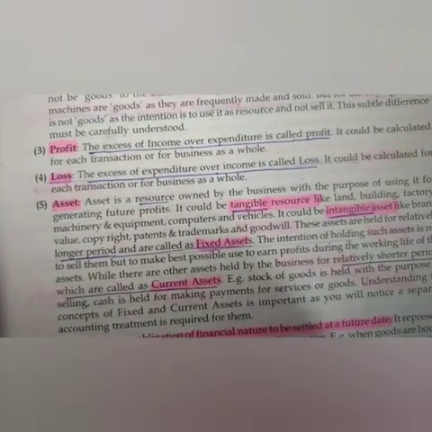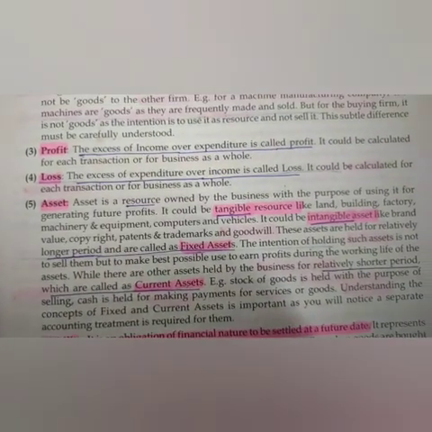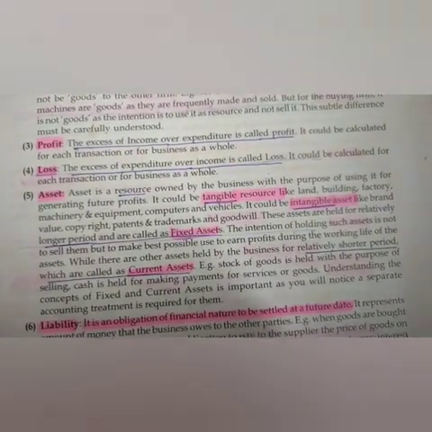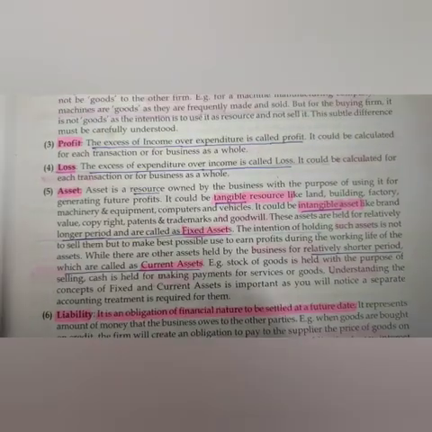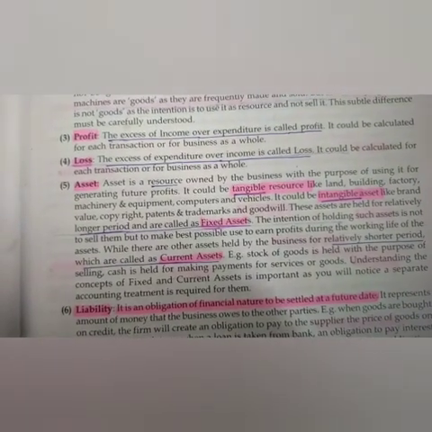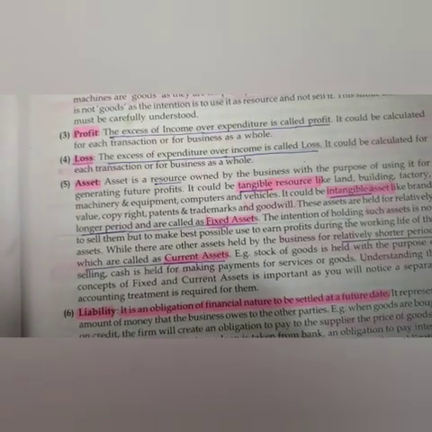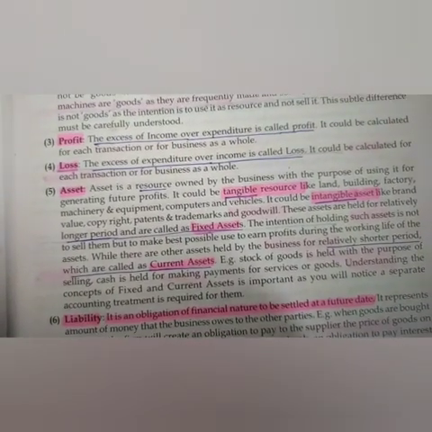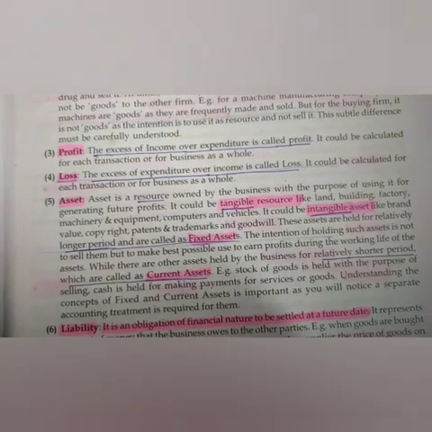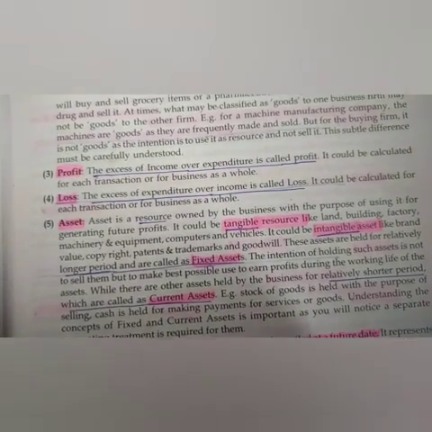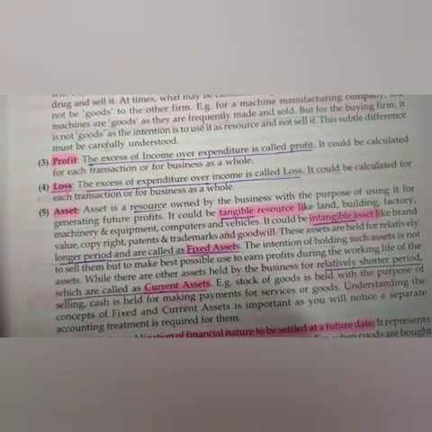Then assets. Assets are resources owned by the business with the purpose of using them to generate future profit. They could be tangible resources like land, building, factory, machinery and equipment, computer and vehicle. They could also be intangible assets like brand value, copyright, patent, trademarks and goodwill. Assets are classified as fixed assets and current assets.